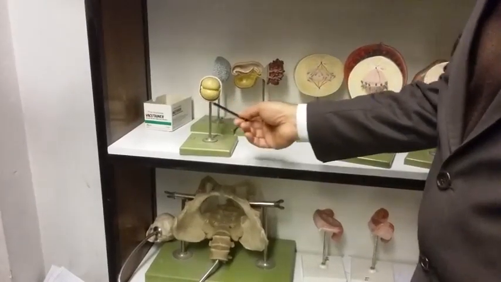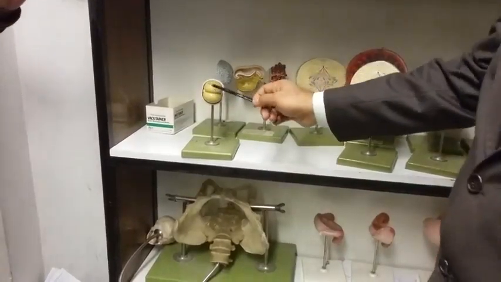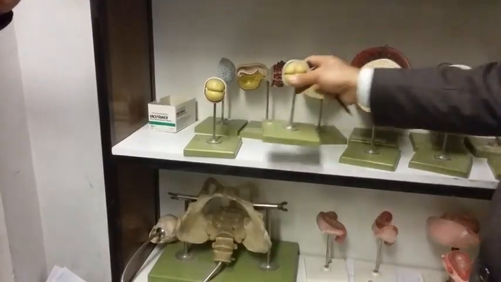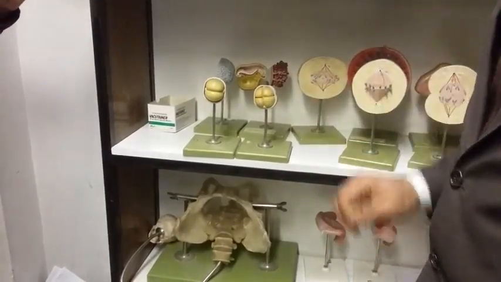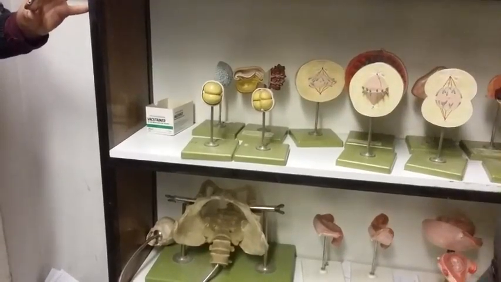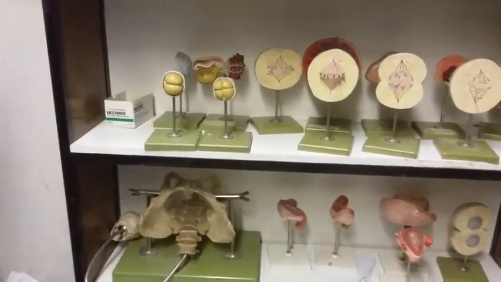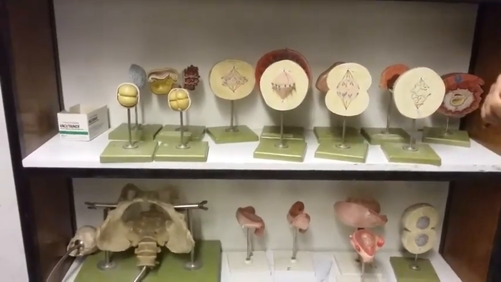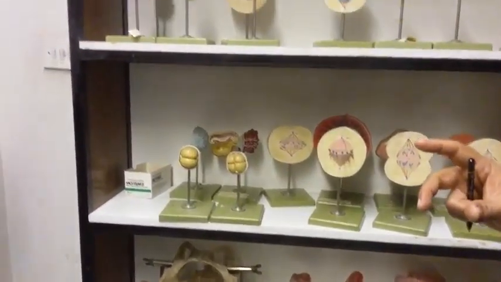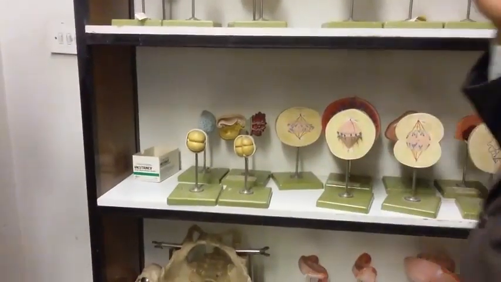are surrounded by the zona pellucida, and each of the cells is called a blastomere. And you can see this is the two-cell blastomere formed after fertilization. This is four blastomeres and so on. On the third day, when the number of cells becomes about 16, the structure will look just like a mulberry, and it will be called the morula.